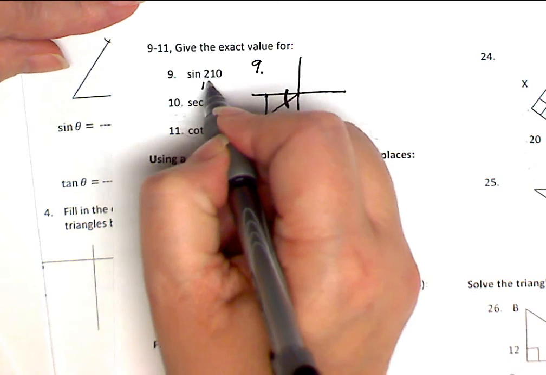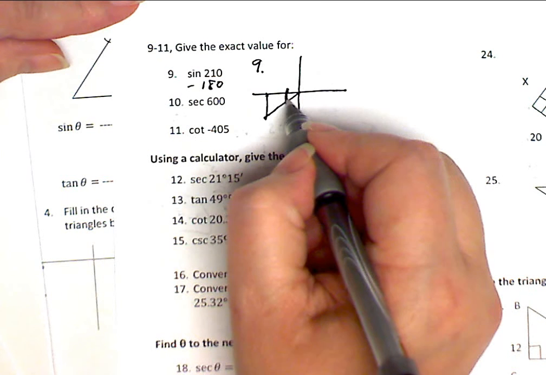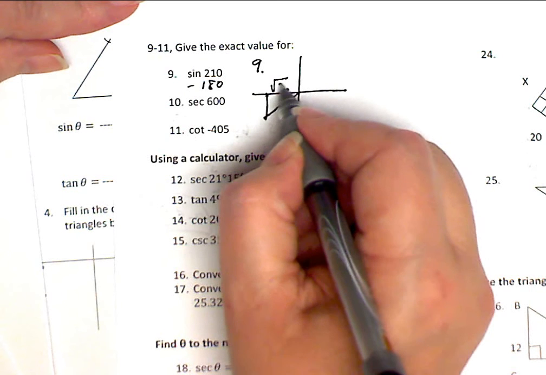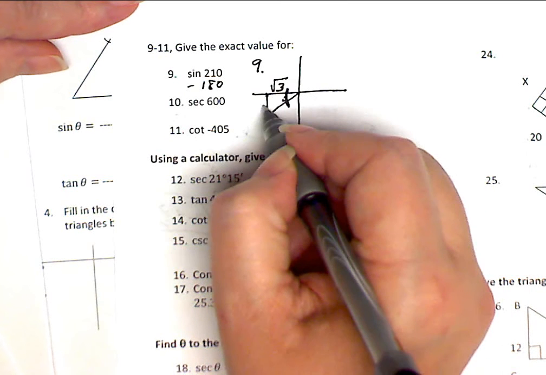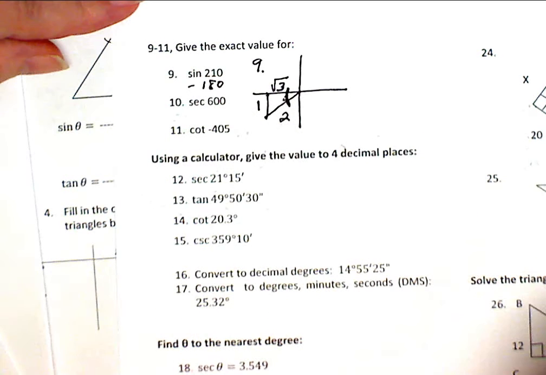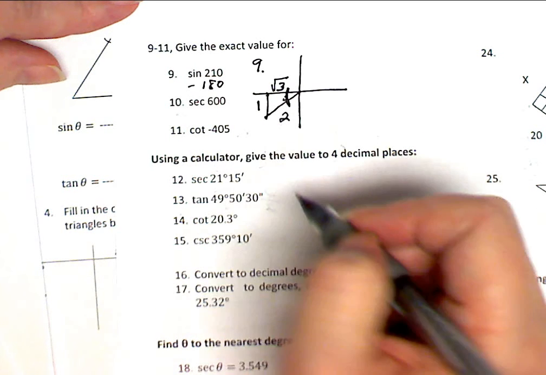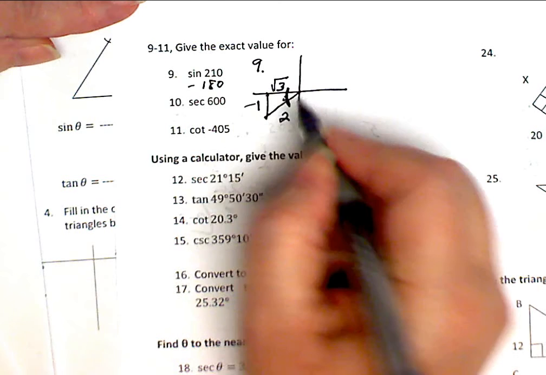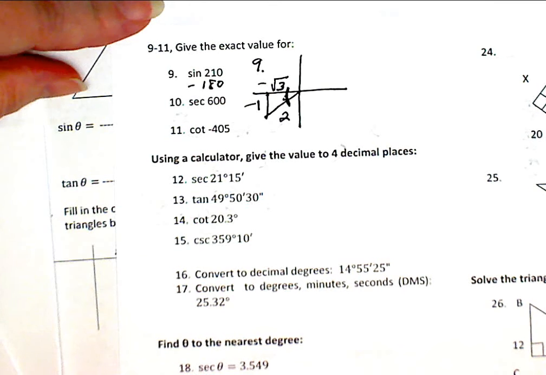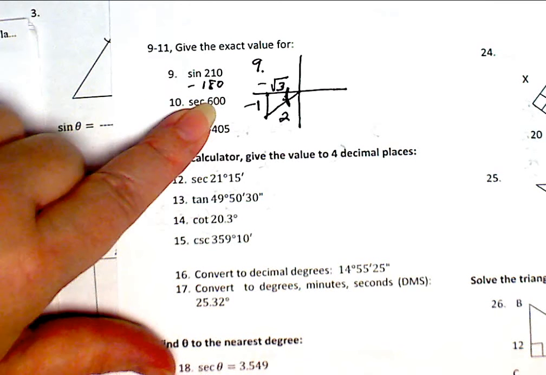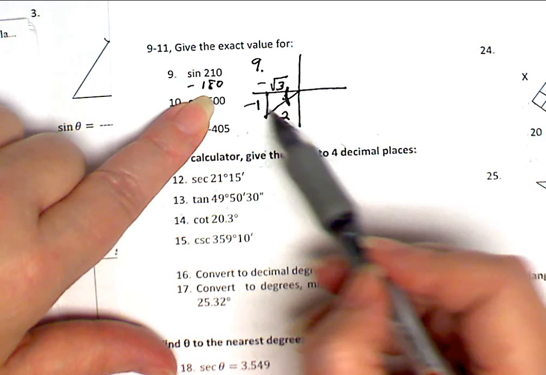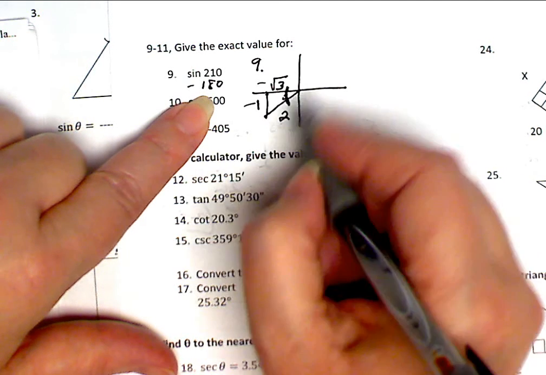If this is a 30, that means that this is a square root of 3. Across from there is 1 and 2. Any of these negative? Yeah, the y and the x. It says sine. What is sine? Sine is opposite over hypotenuse. So I have a negative 1 over 2. So negative 1/2 is my answer for 9.